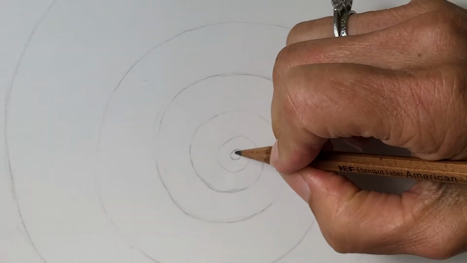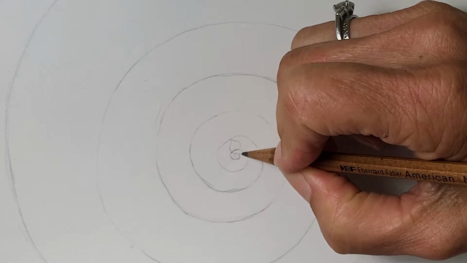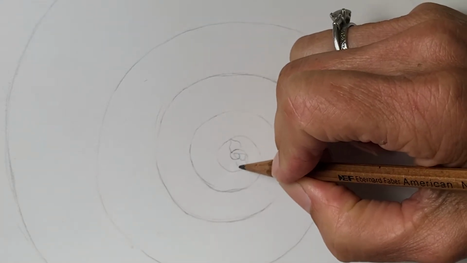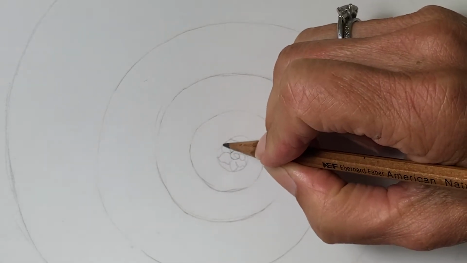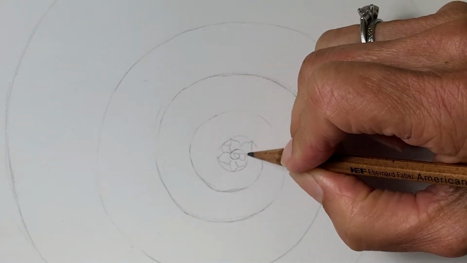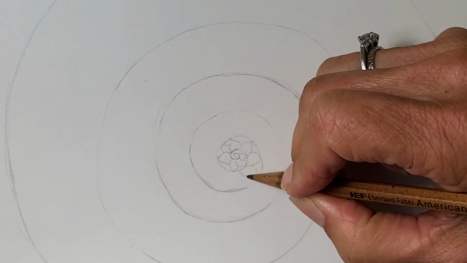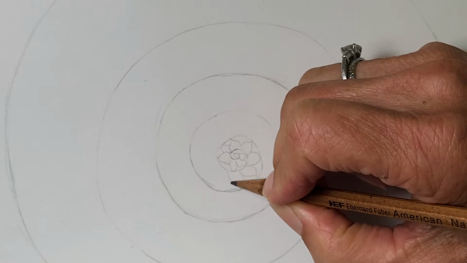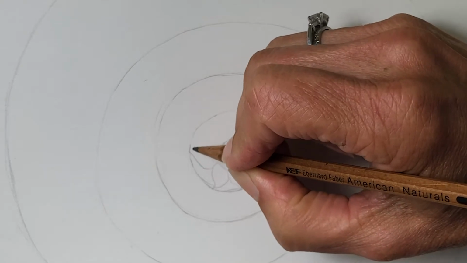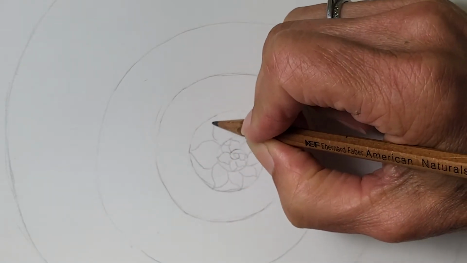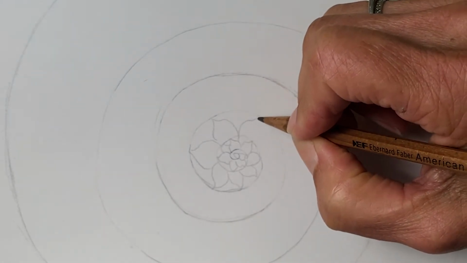And start filling in those petals. Remember to overlap because petals overlap. It's kind of tedious, but you know what? Great in times like these. A little therapeutic. Especially spiraling patterns because you can see this advancement happening as you keep going.